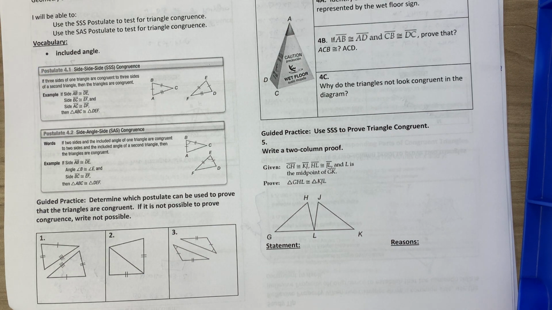Side angle side is the SAS congruency. So if two sides and the included angle of one triangle are congruent to two sides and the included angle of a second triangle, then the triangles are congruent. So if side AB is congruent to DE, angle B is congruent to angle E, and side BC is congruent to EF, then triangle ABC would be congruent to DEF.